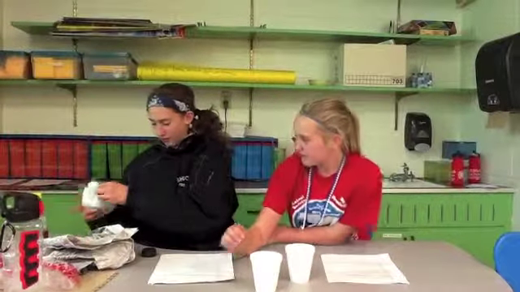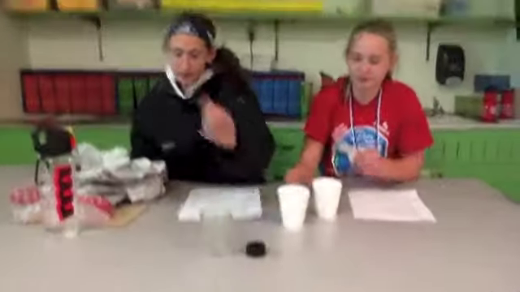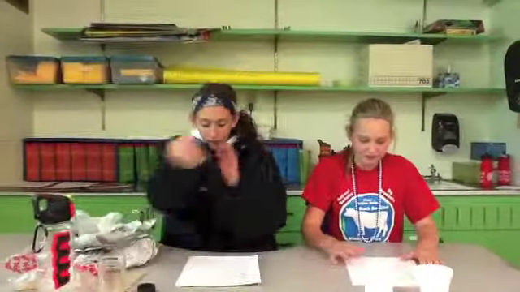In an amorphous solid, the particles are not arranged in a regular pattern. Some examples are glass and rubber. Here's some glass. Breakable. Rubber. It's Lego. Now we're going to talk about how you describe a liquid.